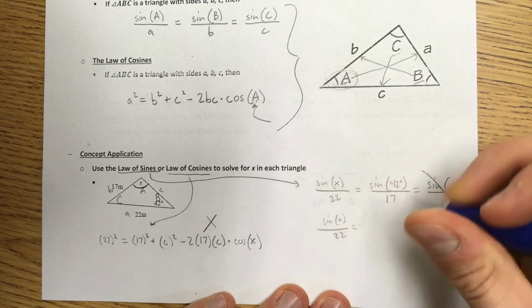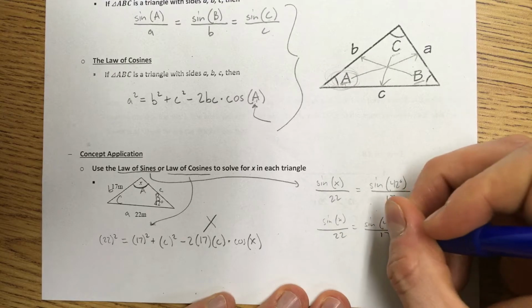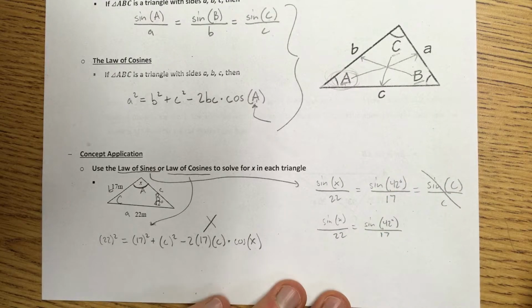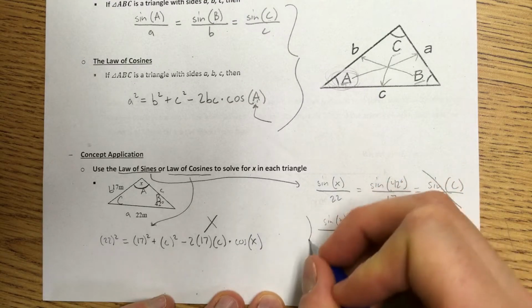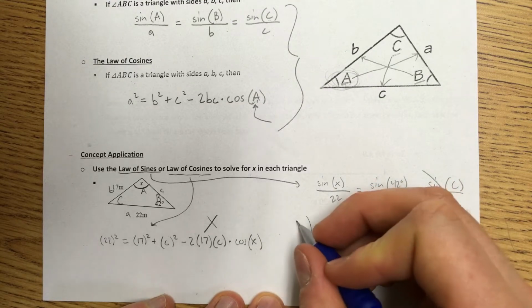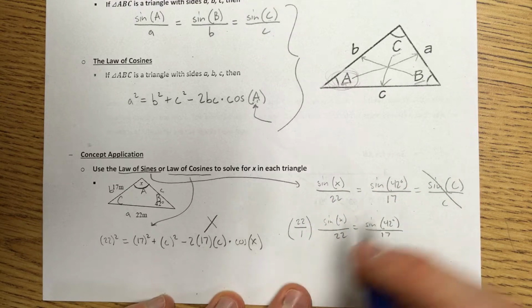So now we have this equation, and we want to solve for x. Well, if I have sine of x here, the ultimate idea is to isolate the sine of x and then do something to get rid of the sine. So if I want to isolate sine of x, I can multiply both sides by 22. I'm going to write it as a fraction here since I have a fraction.